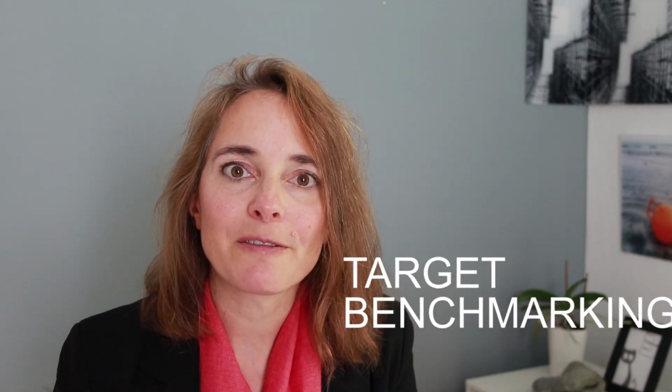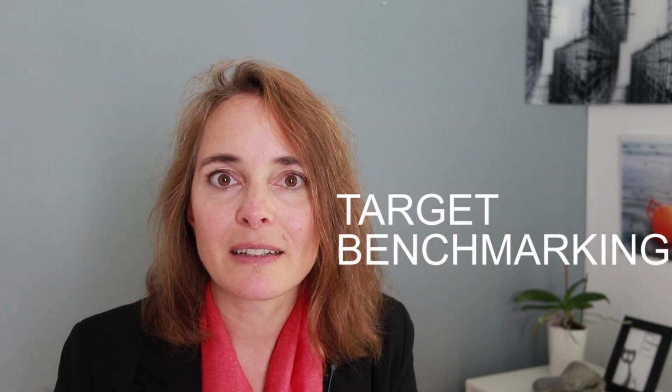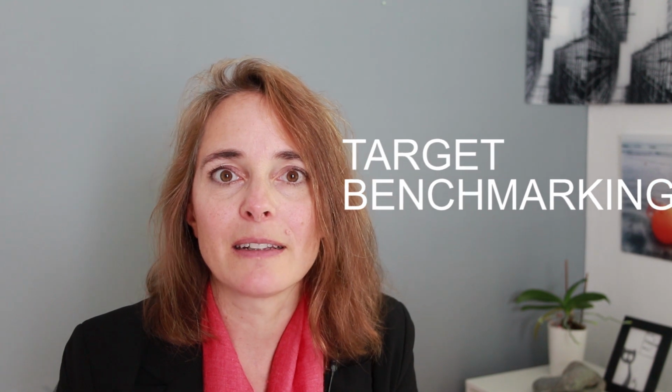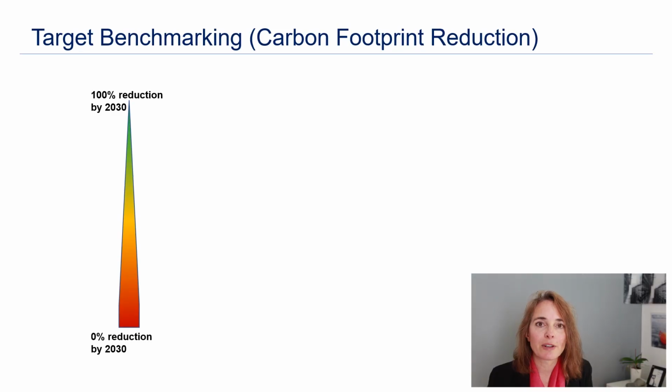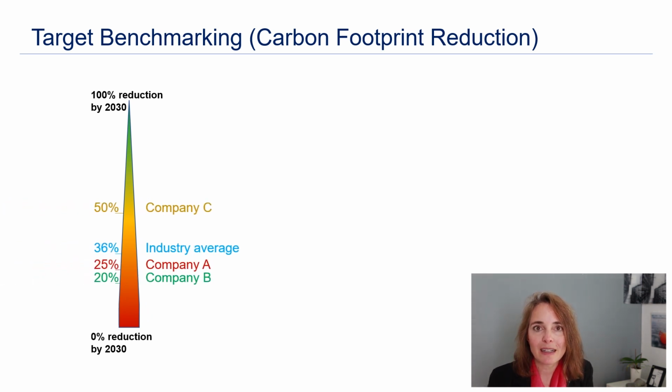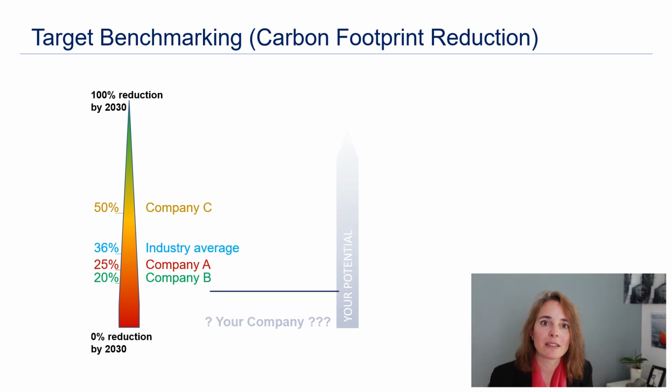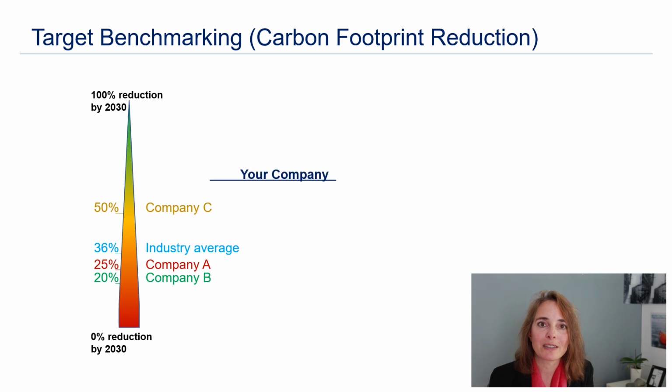Similar to the performance of companies, you can also draft their targets. And the targets you usually find in the sustainability reports. For example, it could be carbon reduction targets. And if you draft those targets for each of the companies, you can also see where those companies stand, and you can see whether it's feasible for you to have the most ambitious targets. So this helps a lot if you want to develop your strategy and set the right priorities.